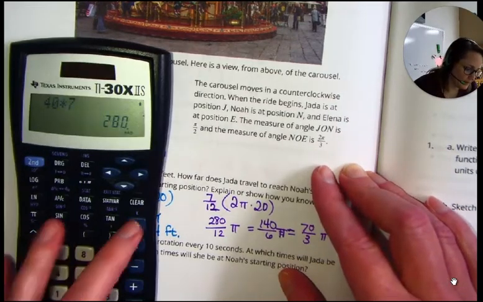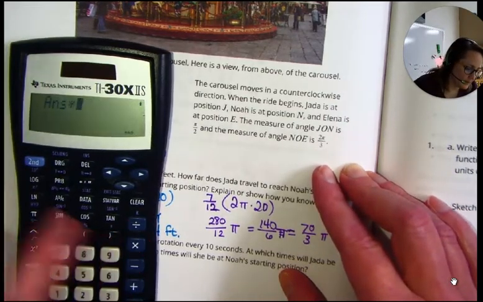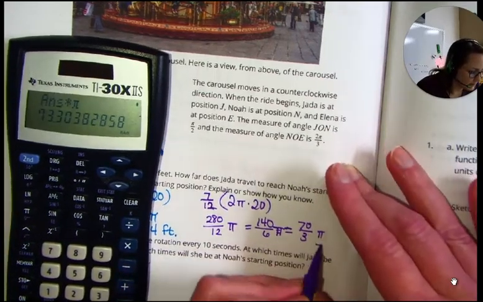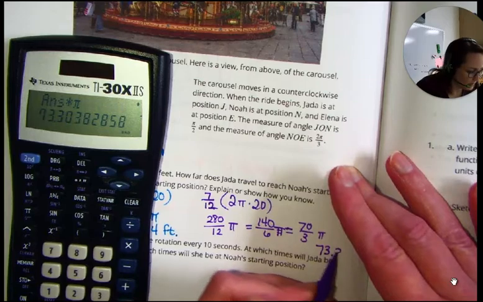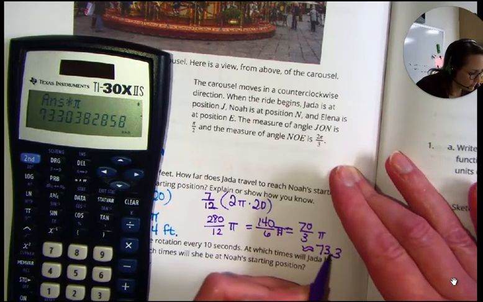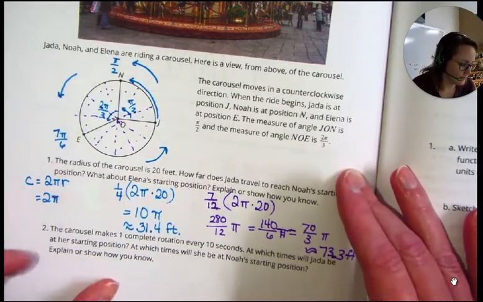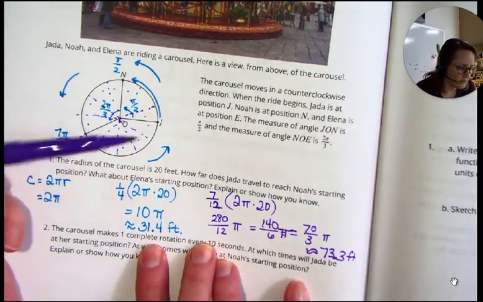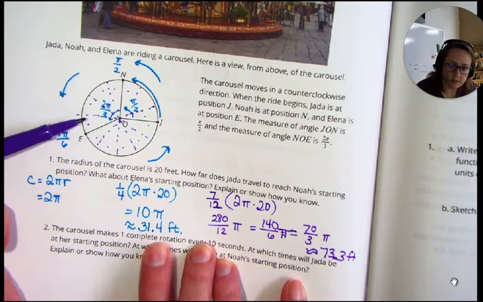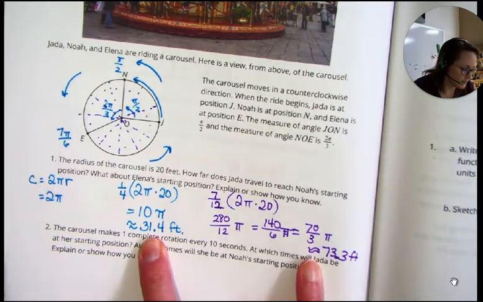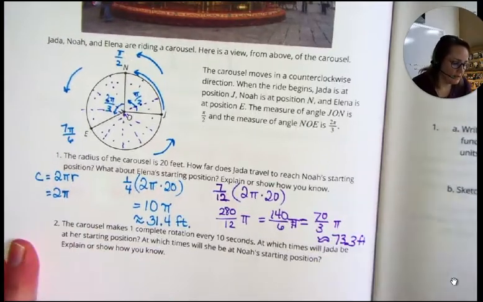Or we could just estimate it at about 73.3 feet. So that makes sense. She went more than double from Noah's spot to Elena's spot.